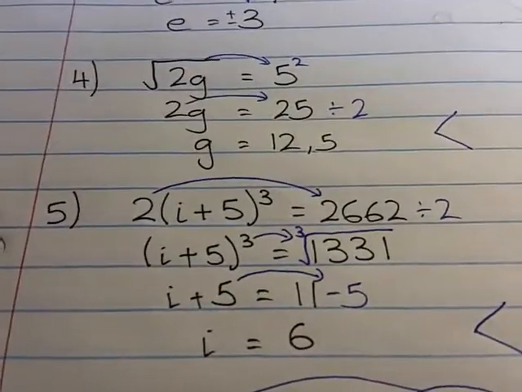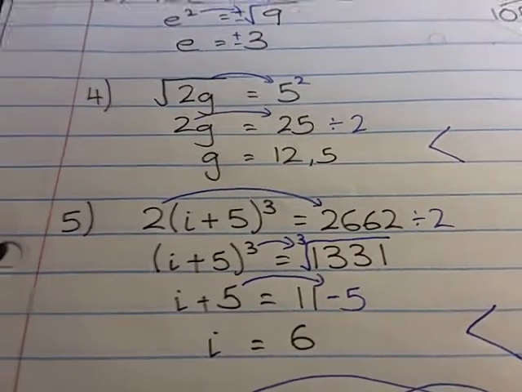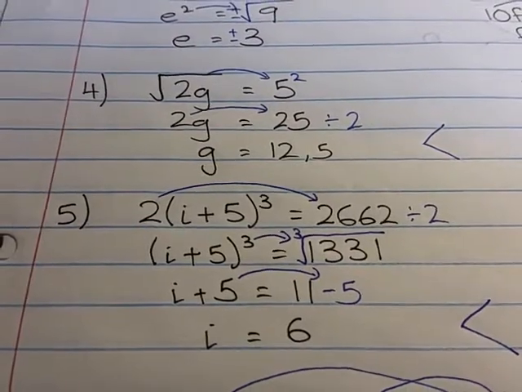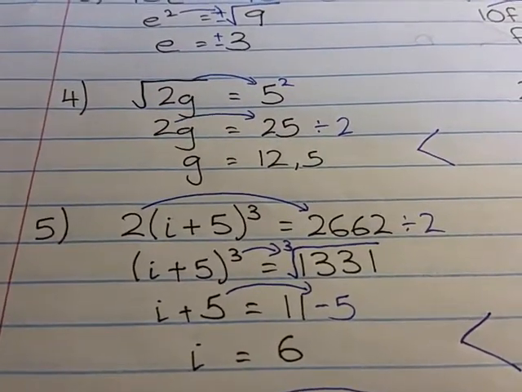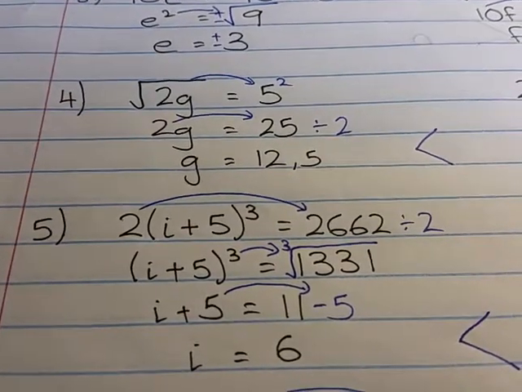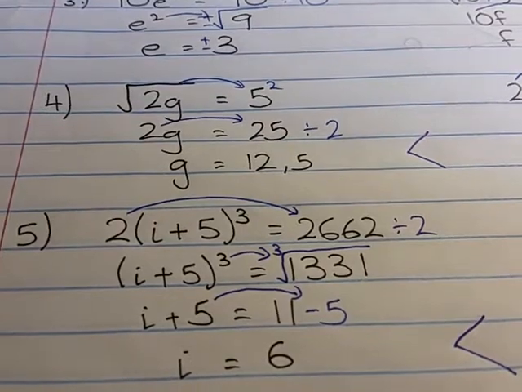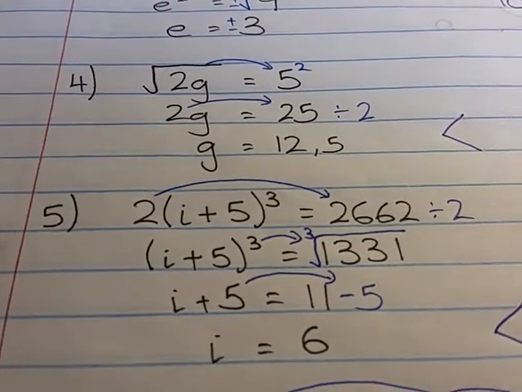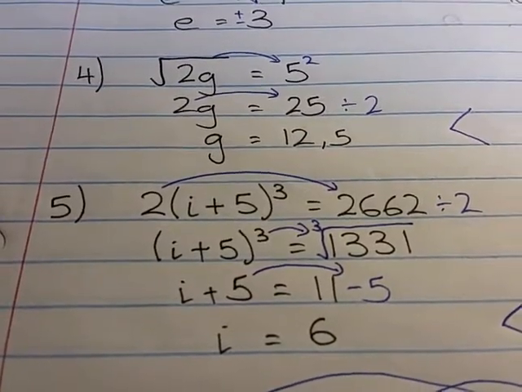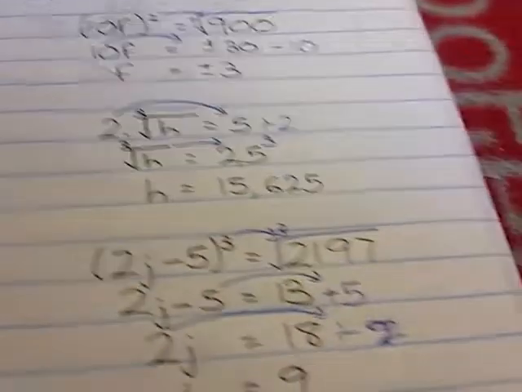2 times i plus 5 in a bracket, and all of that is cubed. You move the 2 over first, so that's going to be division by 2, so it's going to be 1,331. Then you move the cube, which becomes cube root. So i plus 5 is going to give you 11. Then you move the 5, so i equals 6.